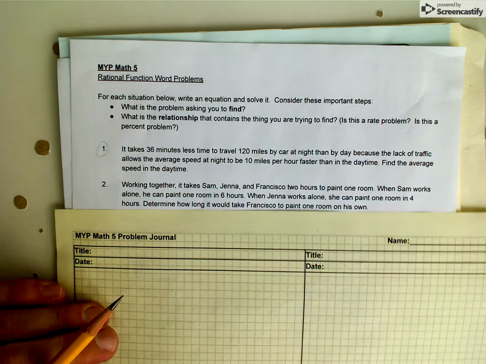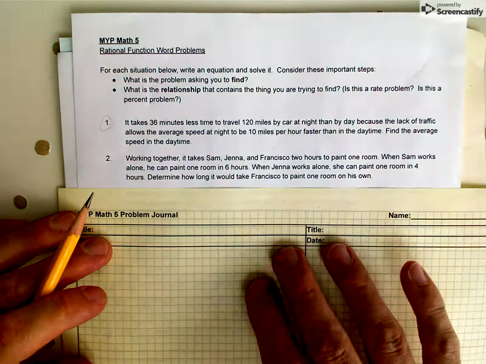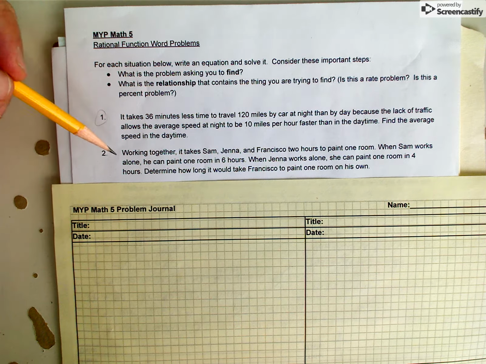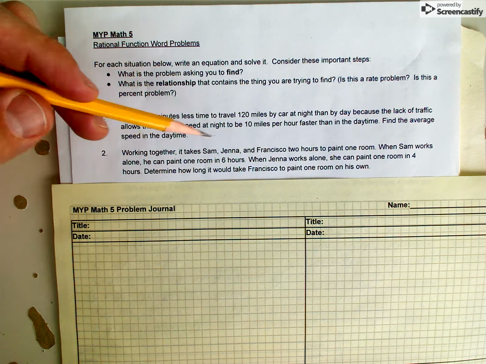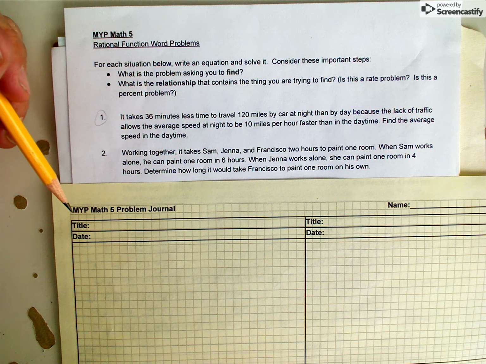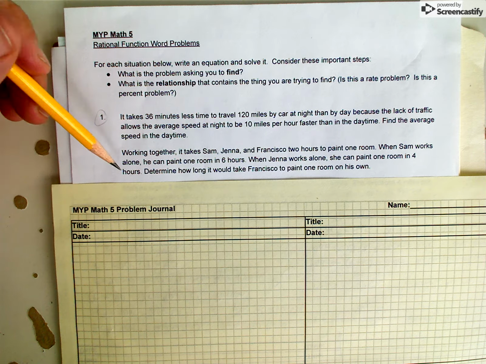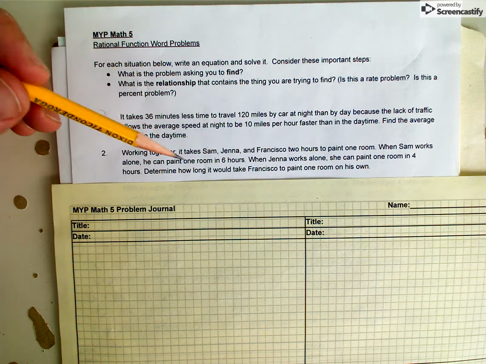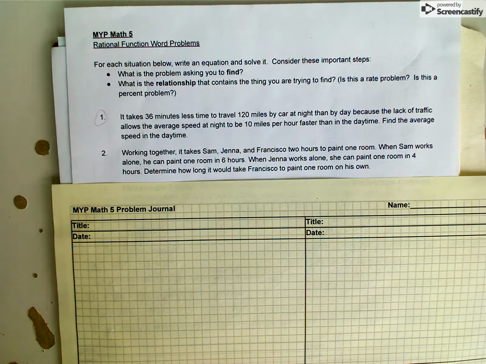Problem number 2 on our rational functions word problem set says, working together, it takes Sam, Jenna, and Francisco 2 hours to paint one room. When Sam works alone, he can paint a room in 6 hours. When Jenna works alone, she can paint a room in 4 hours. Figure out how long it will take Francisco to paint one room on his own.